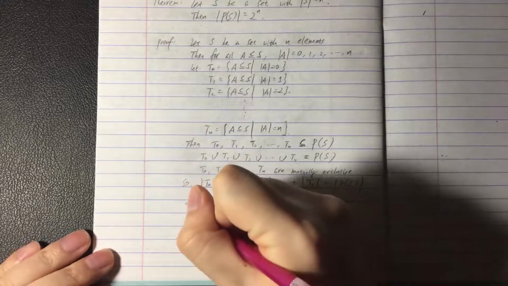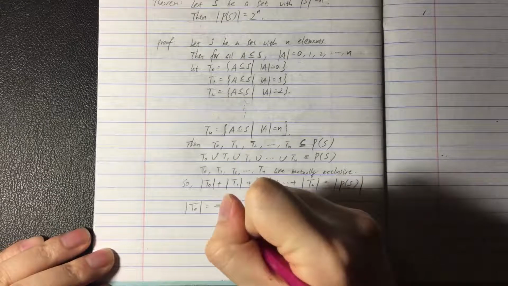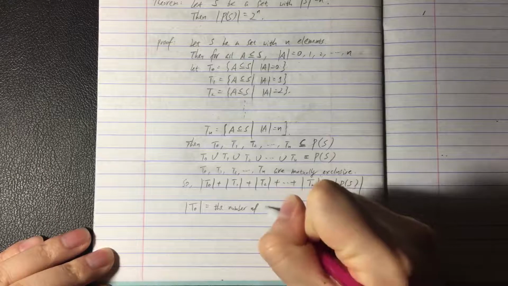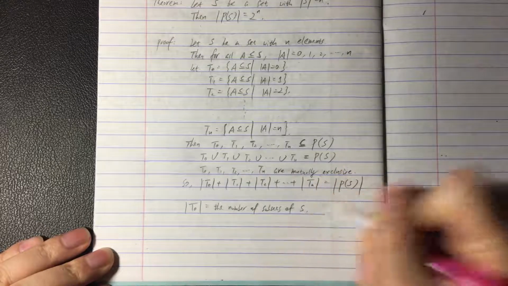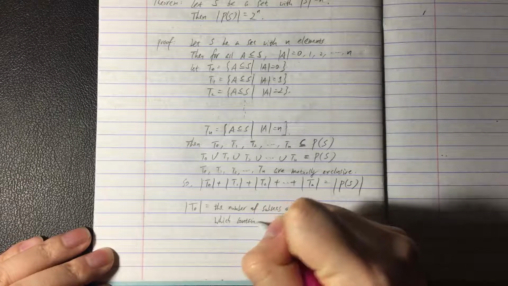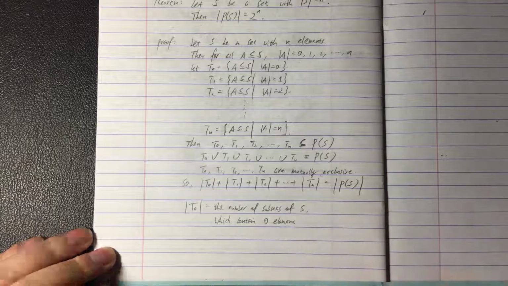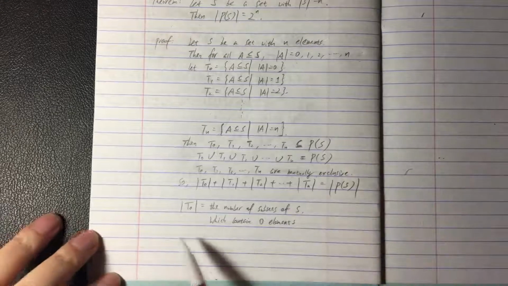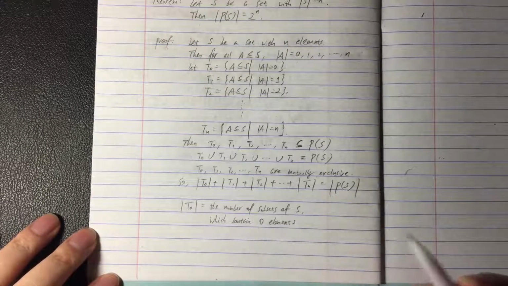What does the cardinality of T0 mean? The cardinality of T0 represents the number of subsets of S which contain 0 elements.